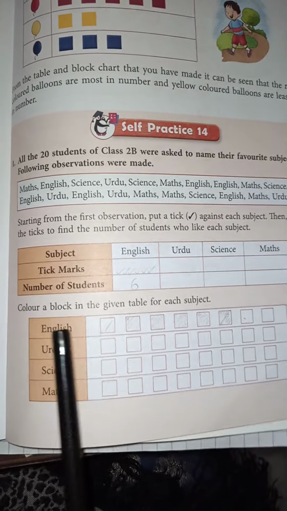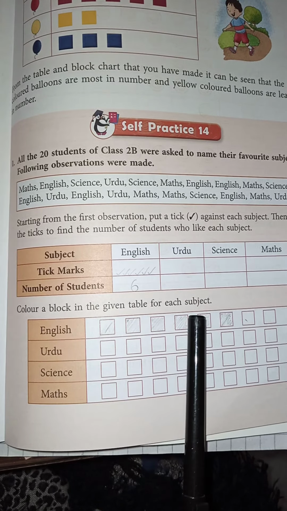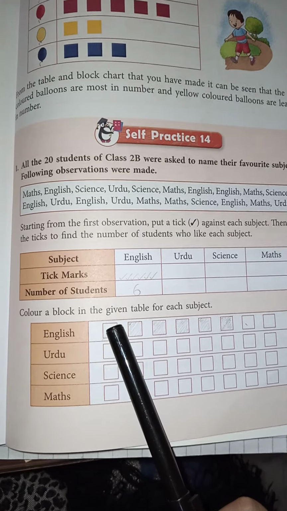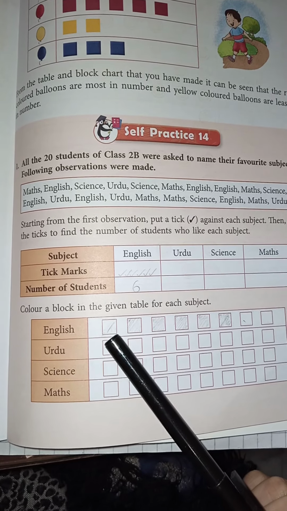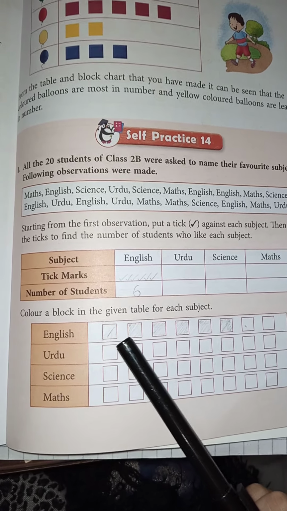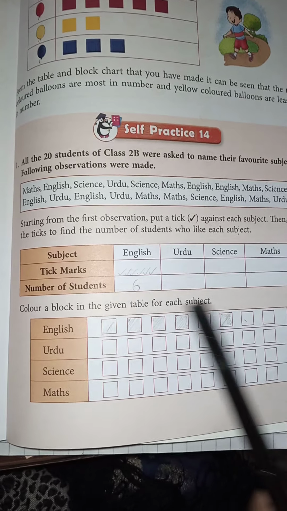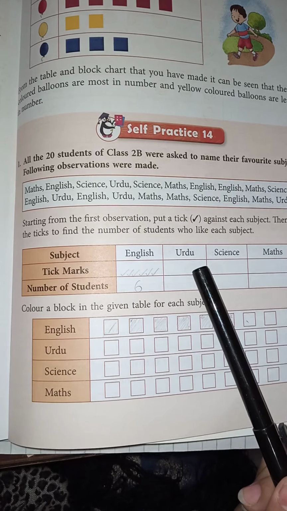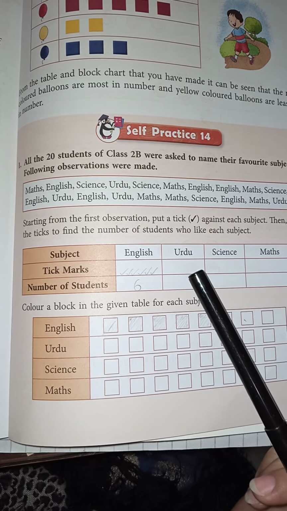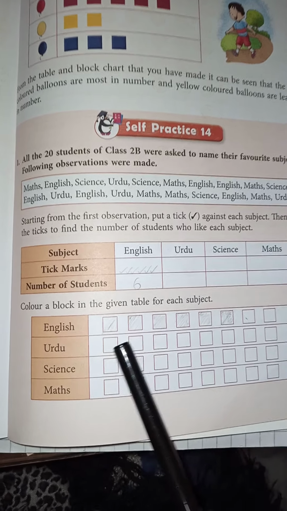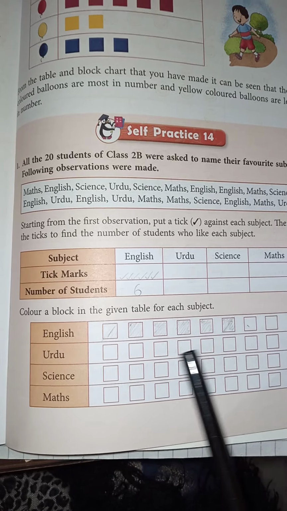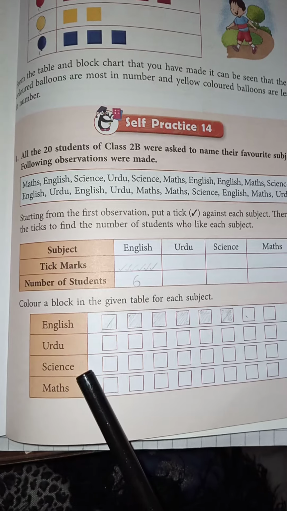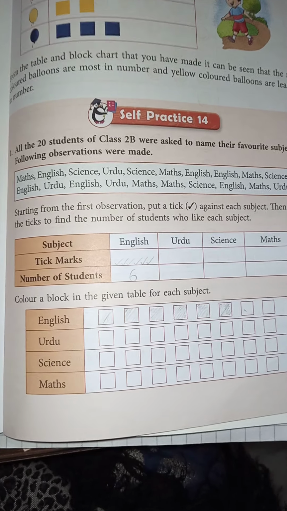The second thing you have to do is color a block in the given table for each subject. How many students like English? 6. So what we will do: I shade just with a lead pencil, you have to do it with a color pencil. I shaded 6 boxes because 6 students like this. Now you will see from here how many students like Urdu, and again you will shade those boxes. In the same way you will do it for science and mathematics.